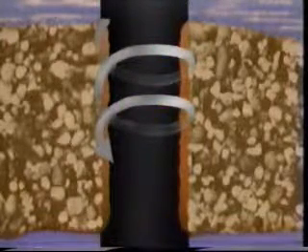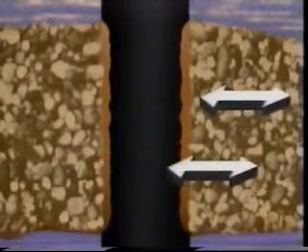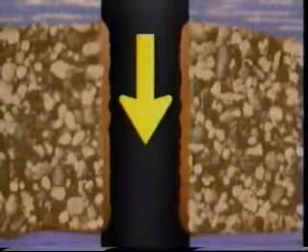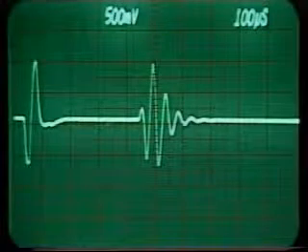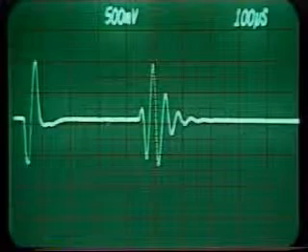The Stoneley wave, or tube wave as it is sometimes called, is a result of interaction between the shear wave in the rock and the compression wave in the mud. The acoustical signal arriving at a distant receiver is a composite of all wave types, as shown here. The first arriving compression wave, the second arriving shear wave, next the Rayleigh wave, and finally the Stoneley wave.